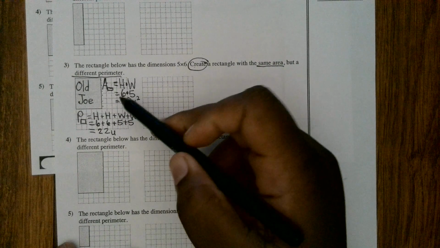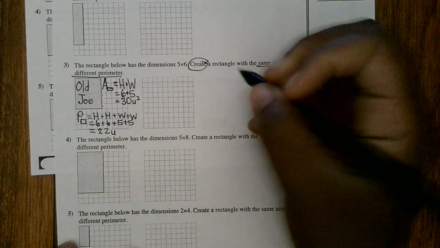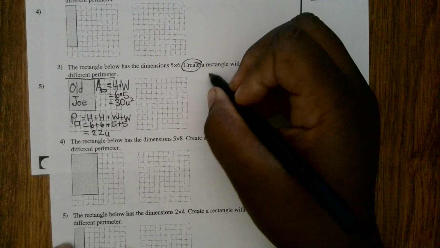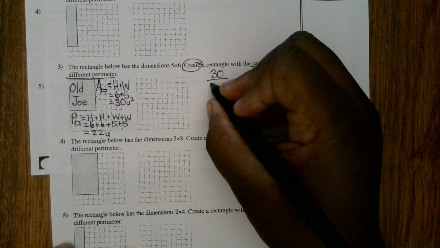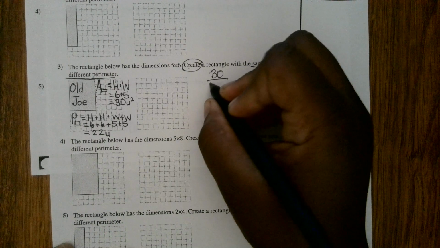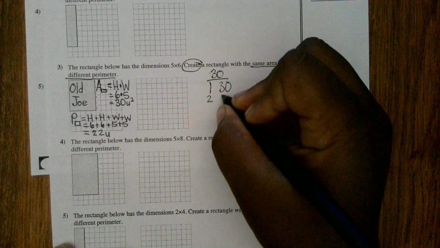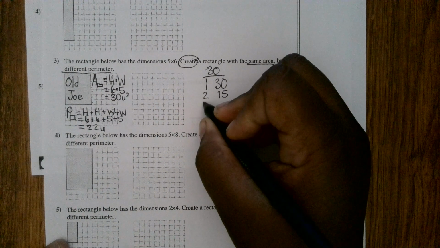Now that I have figured out the area that I have to get and the perimeter that I have to avoid, I'm going to factor my area number. Okay, my area number is 30. So I will start, where do I start? 1 and 30. Is 30 even? Yes, so that's 2 times 15. 2 and 15. Is 3 on the list?